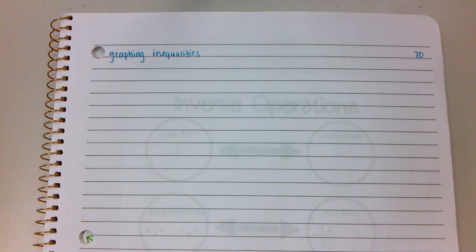Hello guys, so today we are going to talk about graphing inequalities. It's the last thing I want to talk about in our unit, going over a correlation of data and how to find a fit for that data and a line that matches that data, and then graphing those lines, graphing systems of equations, and now graphing inequalities.